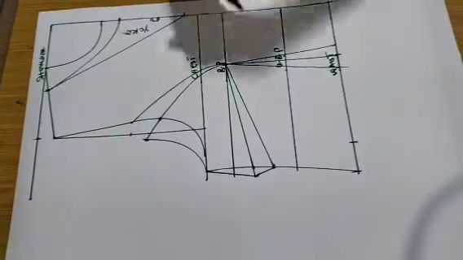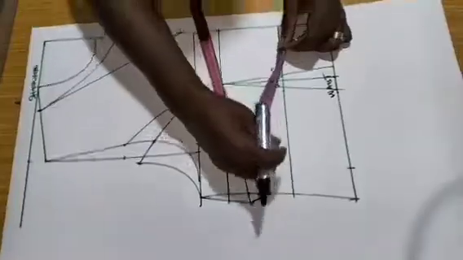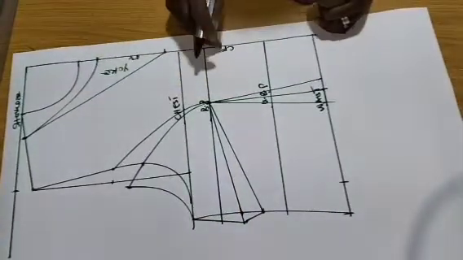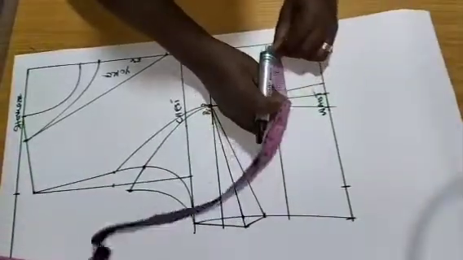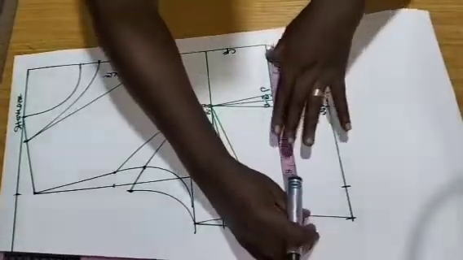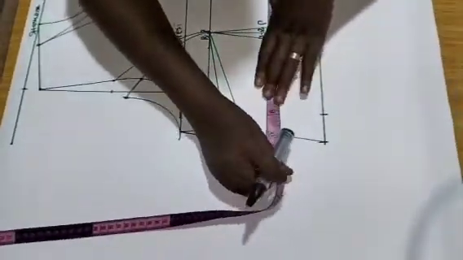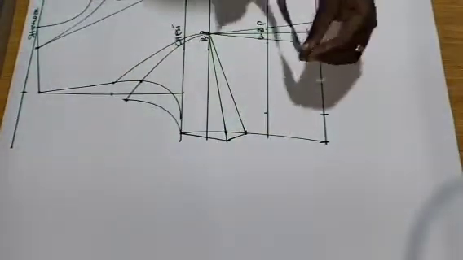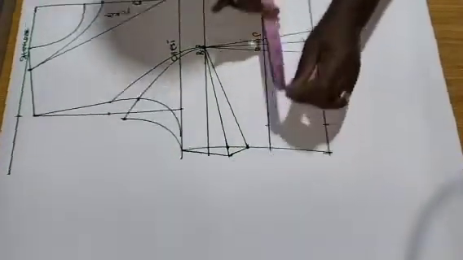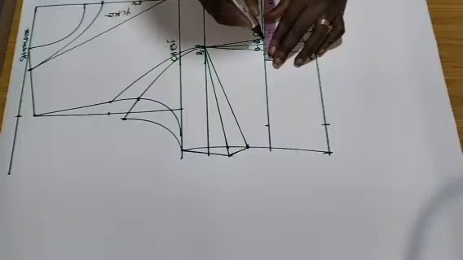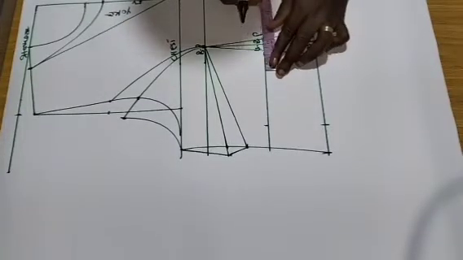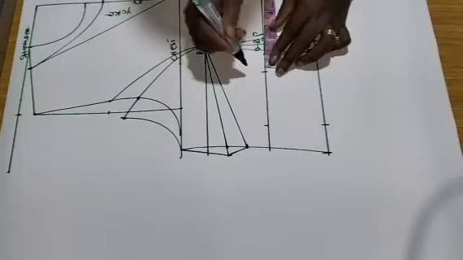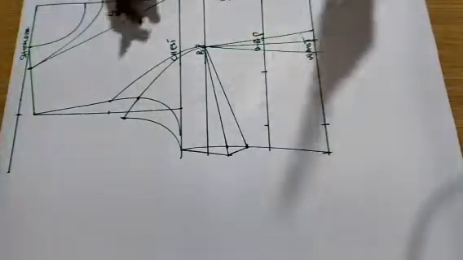So next is the under bust. For the under bust, I'll come from the center front. This is my center front line, and I'm going to measure from here my under bust circumference divided by 4. I have 8 3/4. I have 1.5 left. On this part I'll put 0.25, and here I'm going to input 1.25.